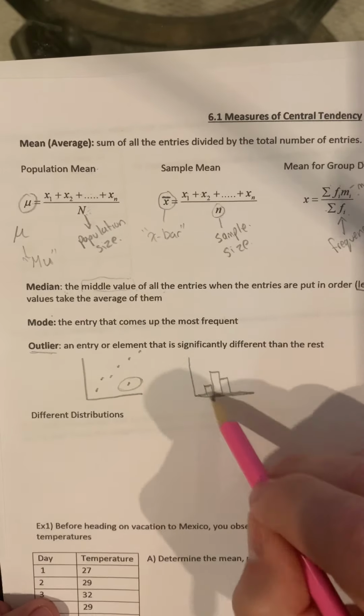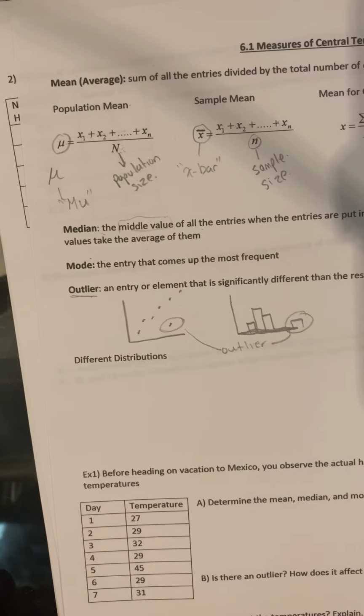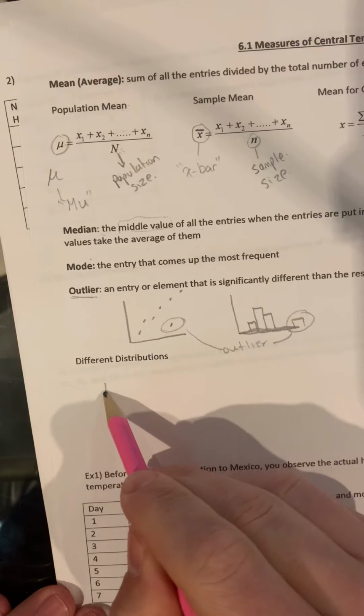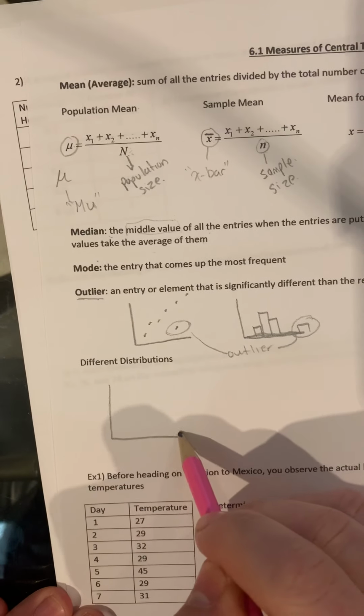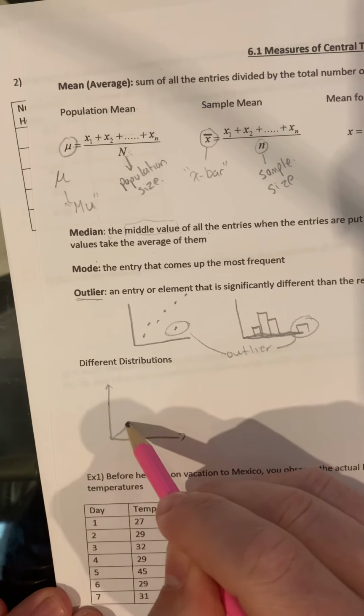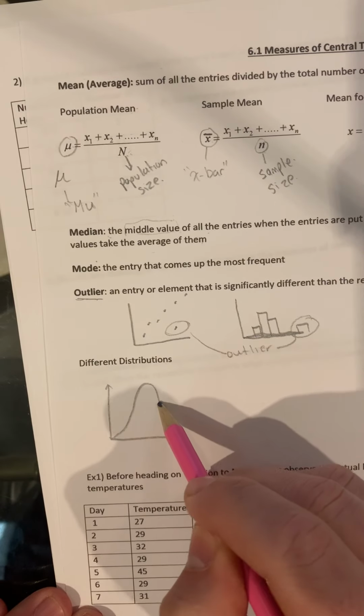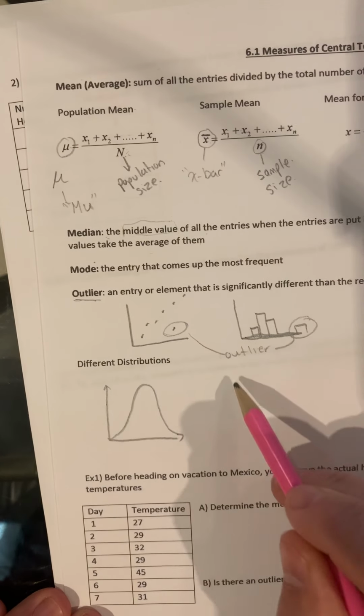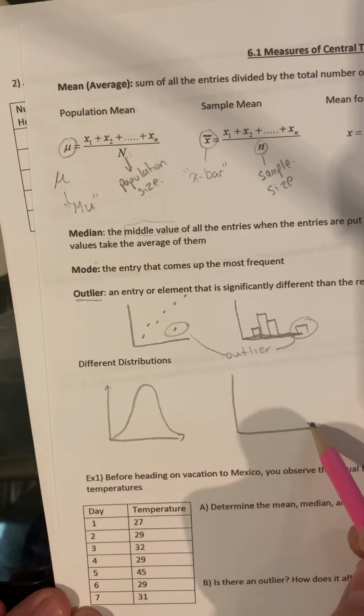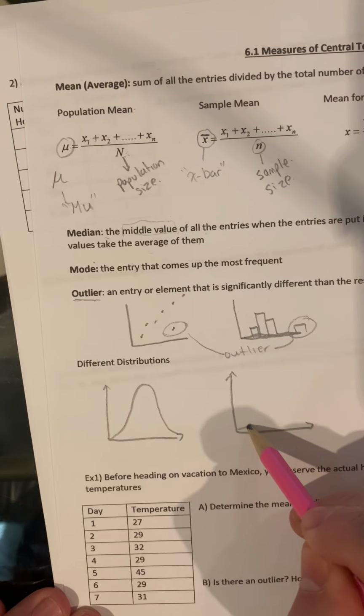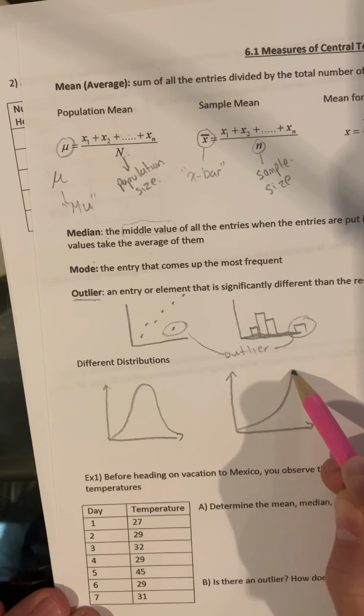Okay, now we're going to get to distributions. So this is the distribution of results. Okay, so there are 3 different distributions. So we have one that goes like this. And one that goes up like this.